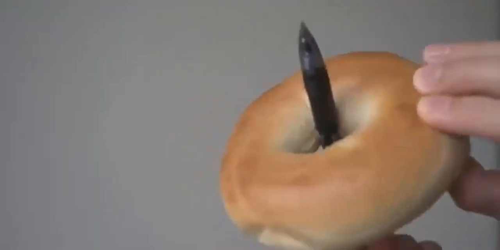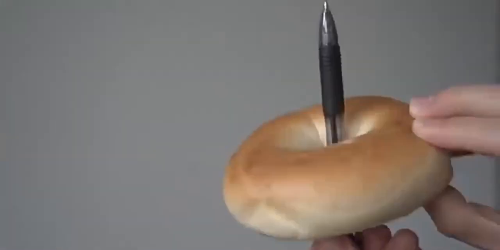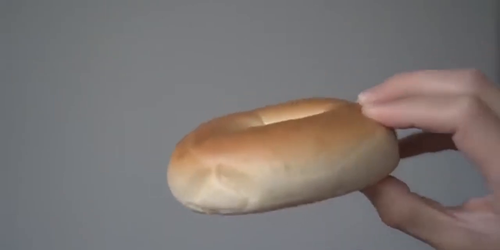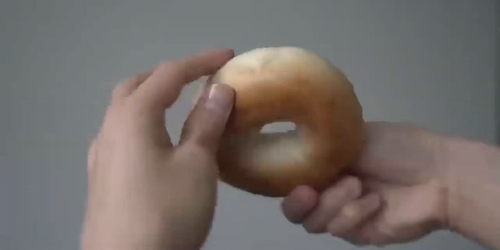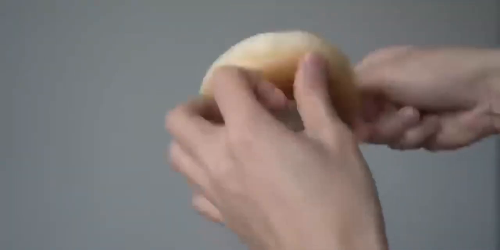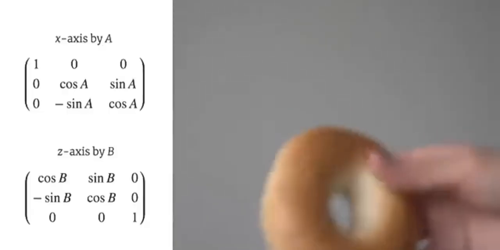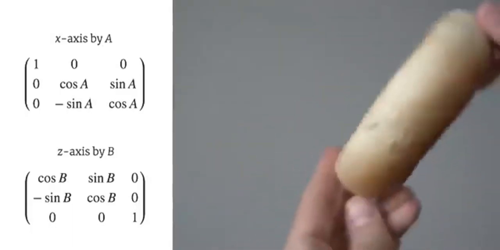Now that we have a donut, shut up, I know this is a bagel. Now that we have a donut, we want to rotate it around the X and Z axis so it looks cool, all flying and stuff. We can do that by multiplying our donut coordinates with these two rotation matrices.